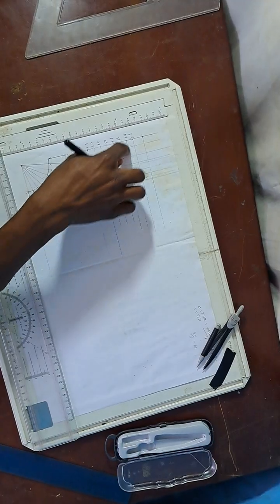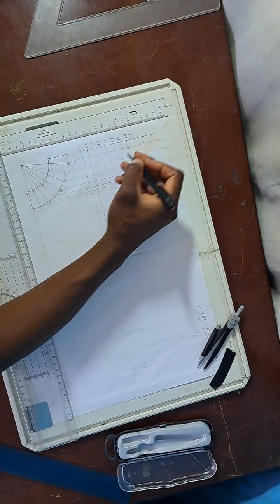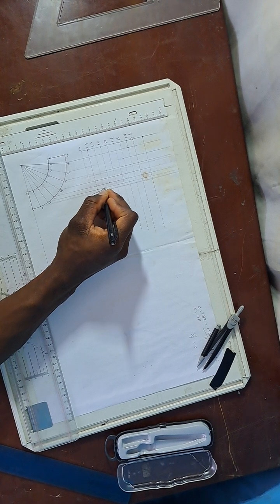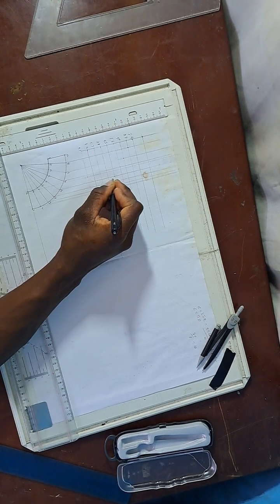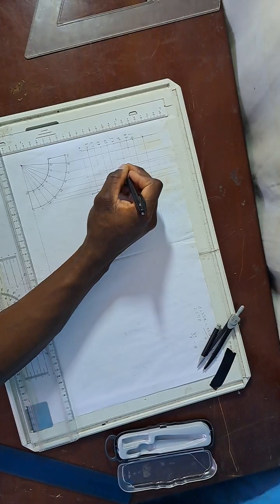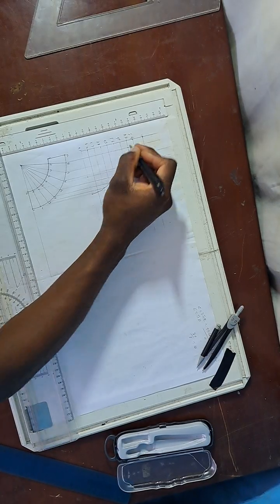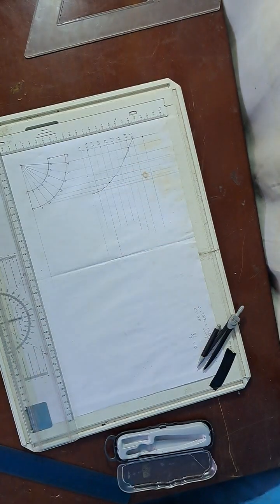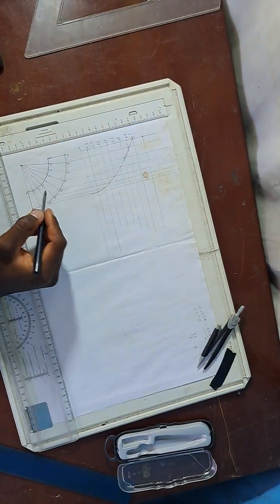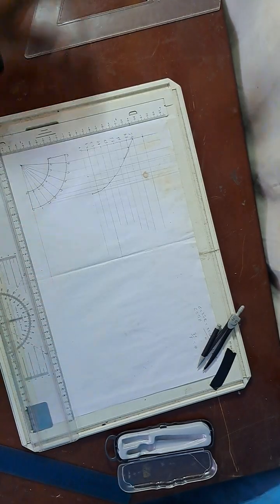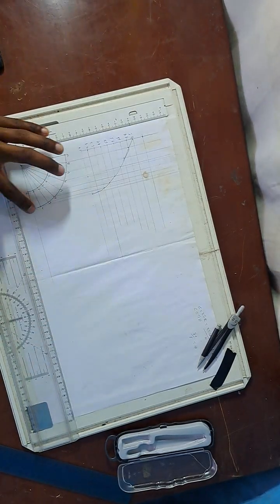So this is how it goes. It's gonna be like that if we join the line, the dots. Now we are done with numbers.